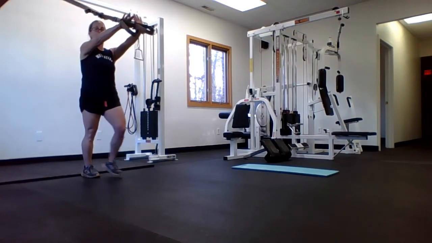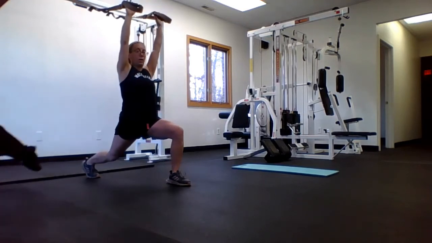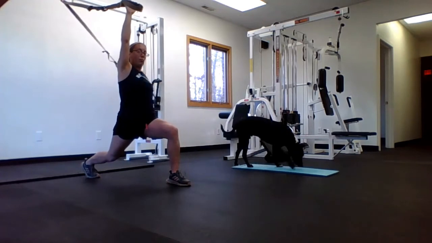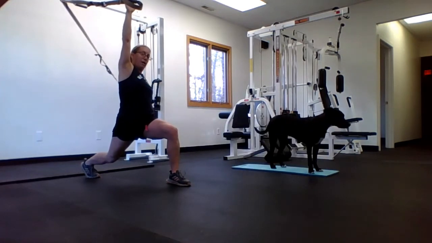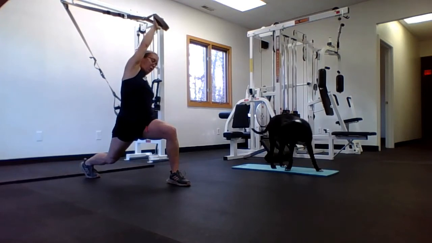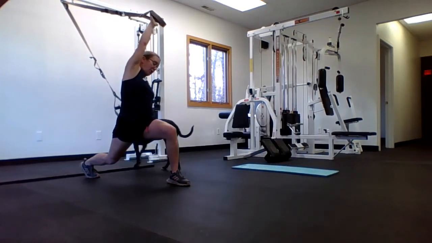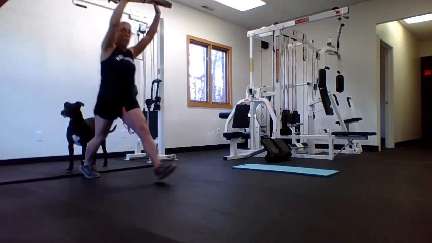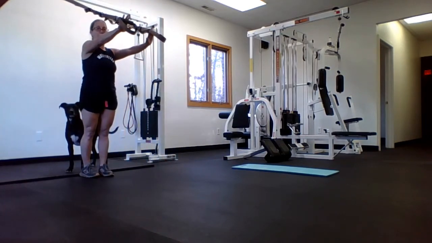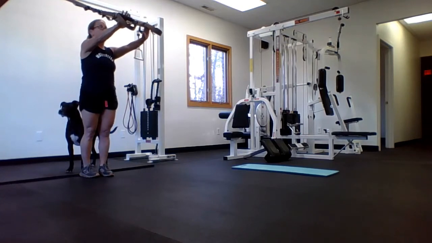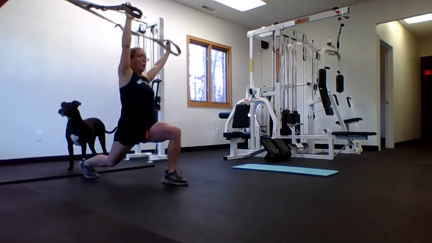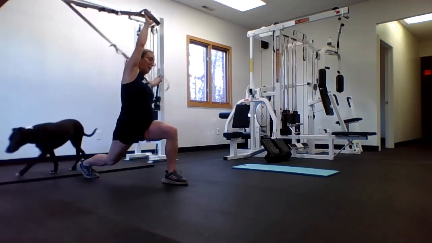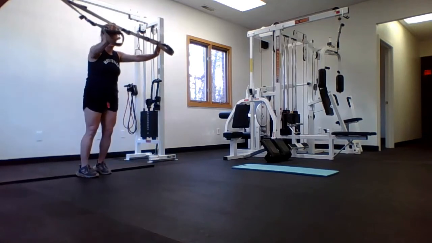From here, I'm going to take a nice big step out into a lunge stance, again mimicking that sun salutation position, dropping my left arm down, reaching up with my right, and then coming on over to that left side. And just holding for a count of 3, coming back up, bringing both arms together, pushing into the straps, and then coming back up to a nice standing position. So again, this one standing, big step out, dropping the arm, coming up, and taking it over to the side of the body, and then coming back and pushing into the straps.